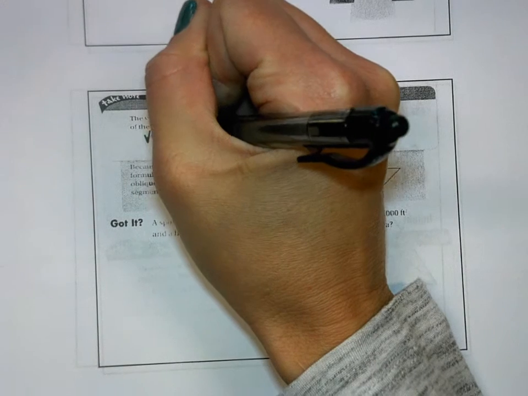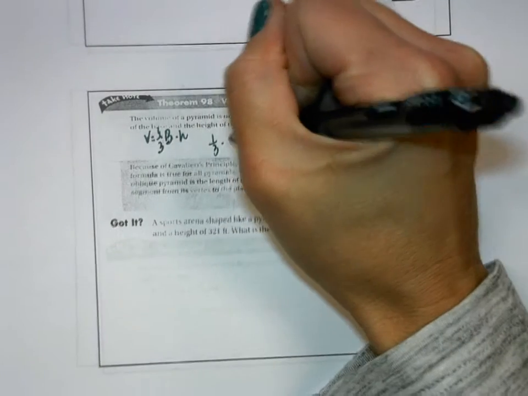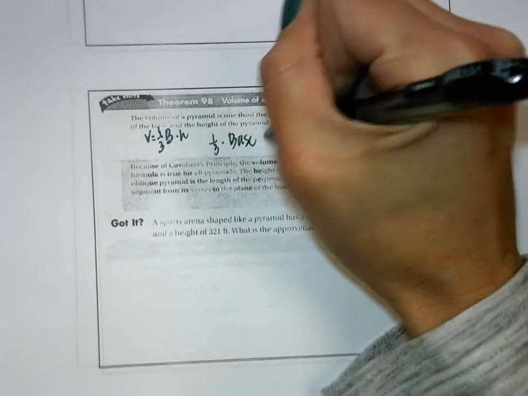Okay, so basically, for most of these formulas, as long as you remember how to find your base area, all you're doing is then multiplying by height. And then for pyramids and cones, or for pyramids here, we're just dividing by 3. So again, I'm just going to write this out. So 1/3 times my base area times the height.